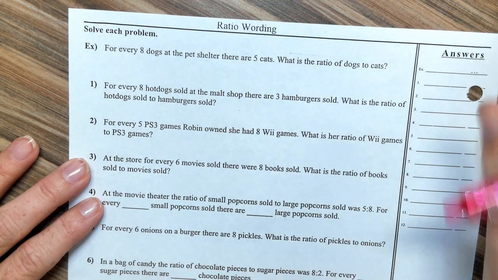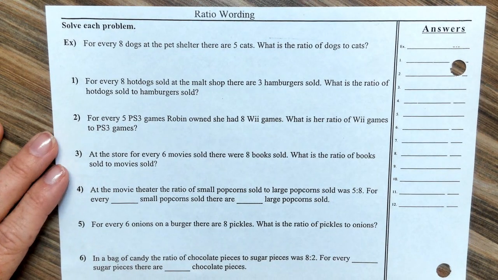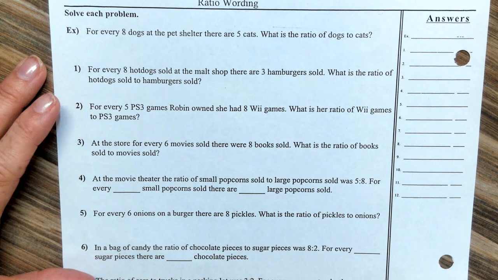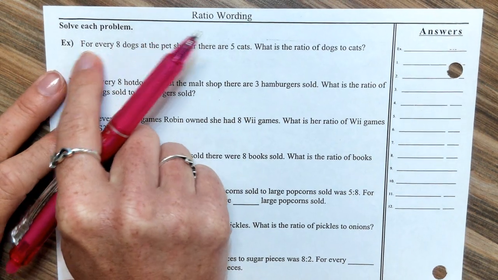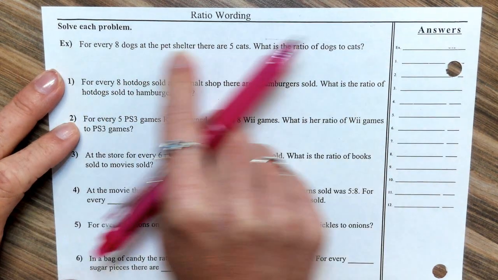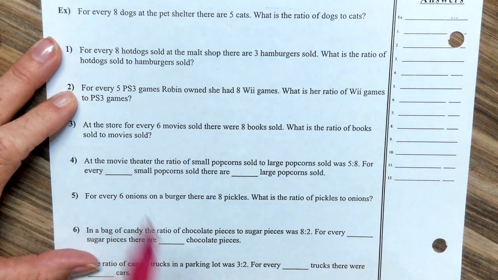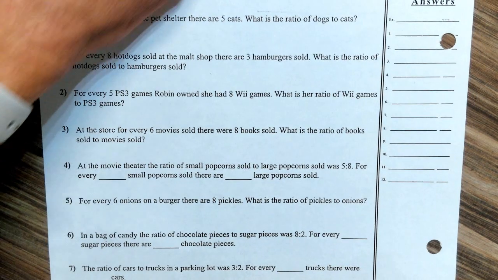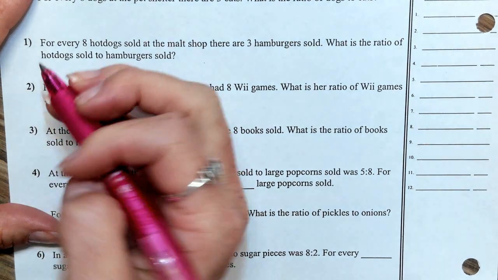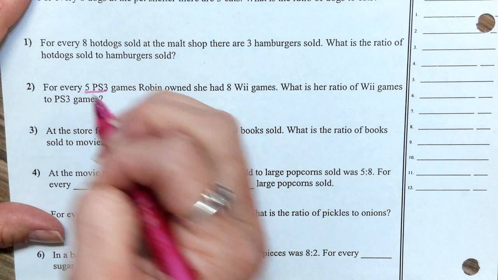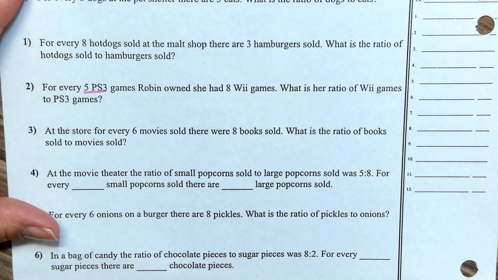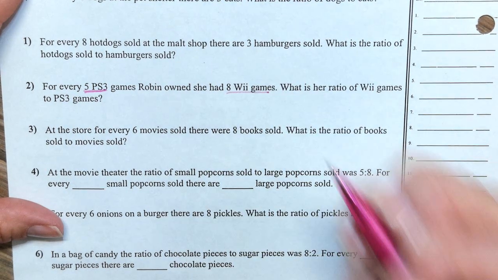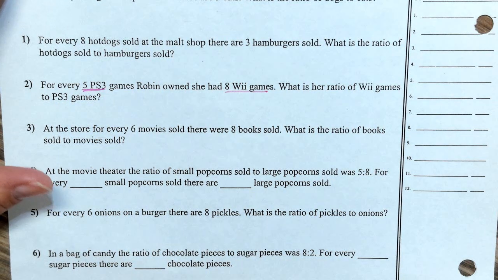Now flip to the back. I want to talk to y'all about these because you might mess up on these. Look at number 2. And yes, you're going to do the example on your own. So it's part of your assignment, okay? I'm going to do number 2 with you because they tried to trick you. They said for every 5 PS3 games Robin owned, she had 8 Wii games. If you put the answer is 5 to 8, it's wrong.